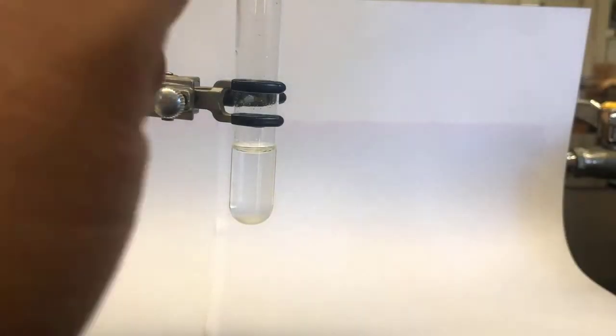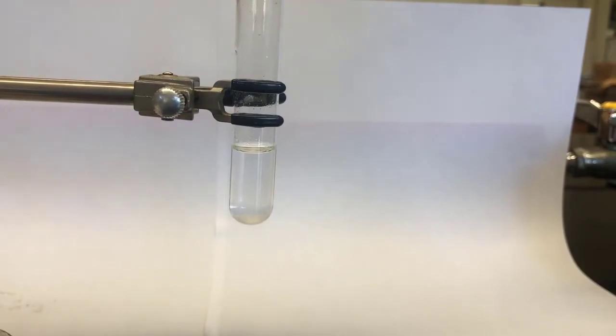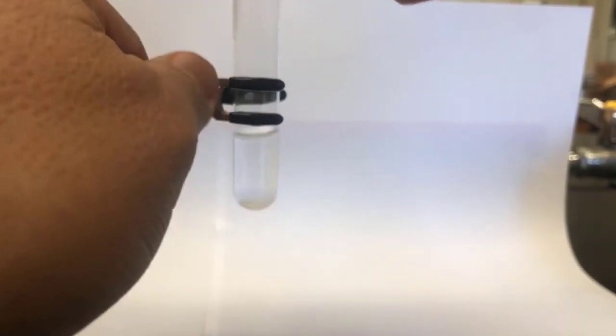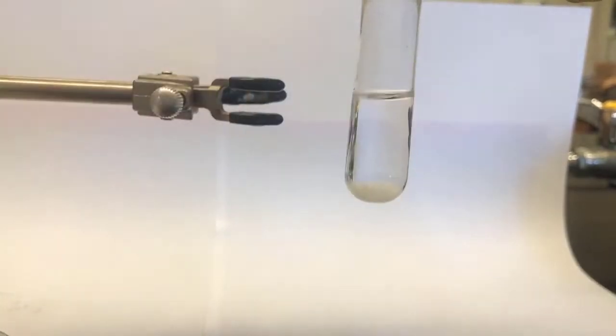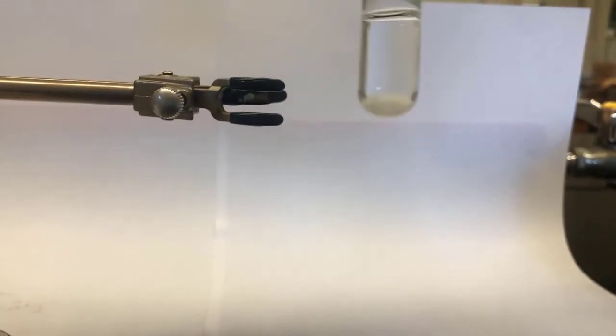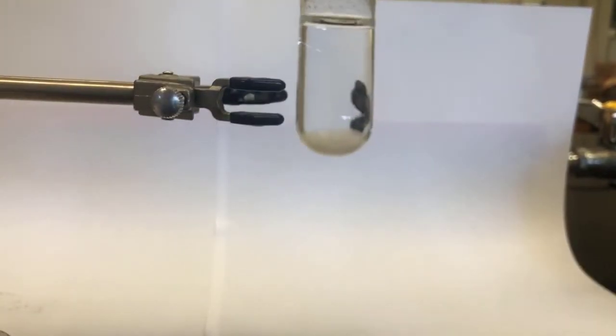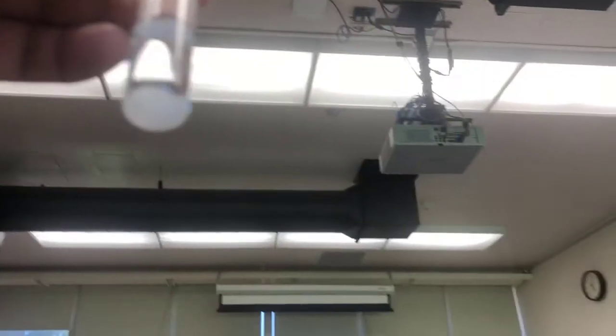All right, so I don't think you could see anything, so I got rid of the time lapse, but here's what we have. And so you can't really see it until you go like that. And what we got is little crystals formed at the bottom. Okay?